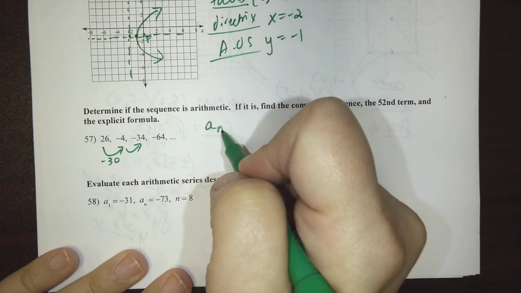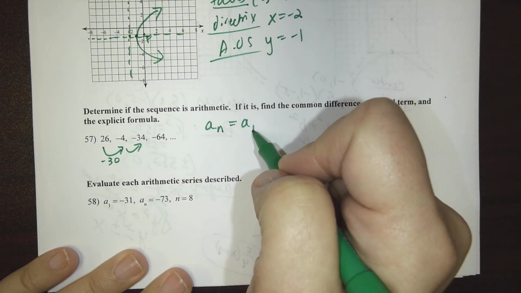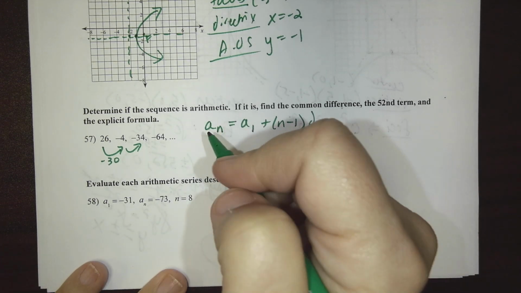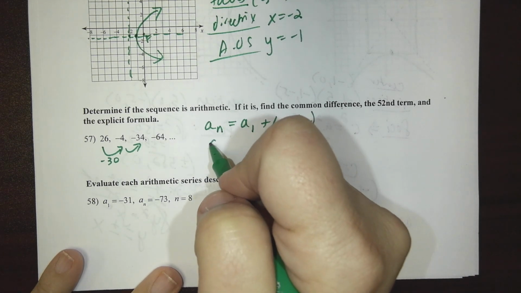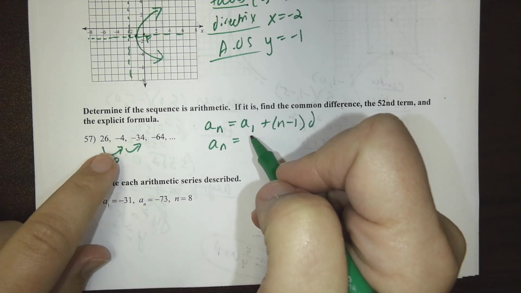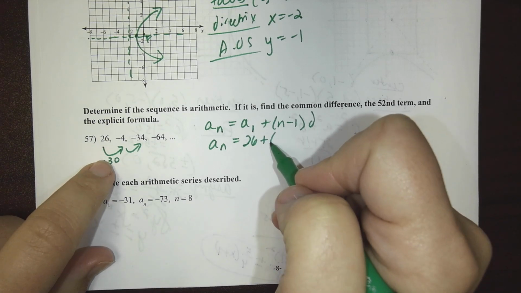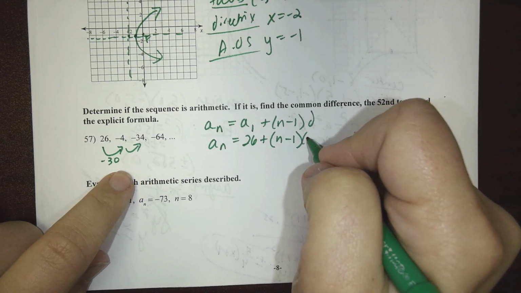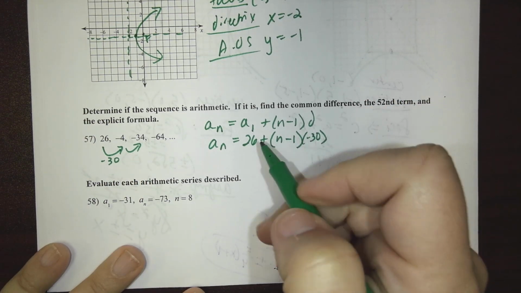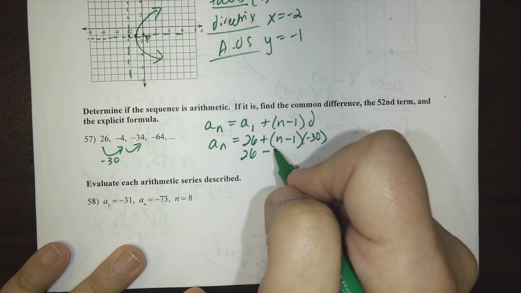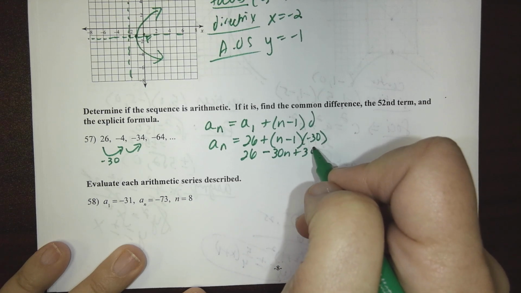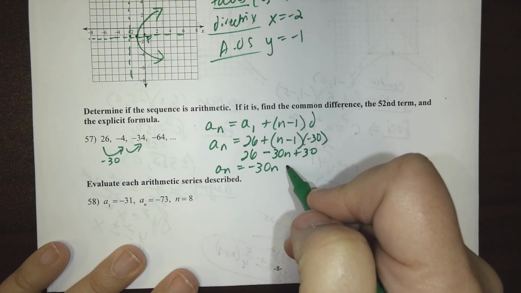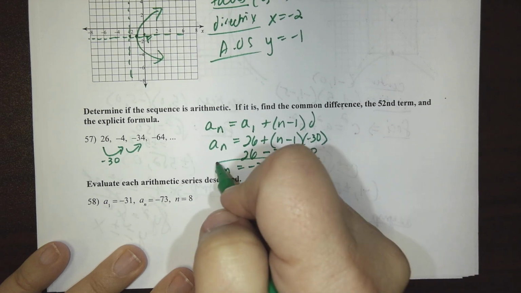So we're going to use the formula a_n equals a_1 plus n minus 1 times d. Put that on your note card. The a_1 is the first term, which is 26, n minus 1, and your common difference is -30. Distributing that would be 26 minus 30n plus 30. So then my formula would be -30n plus 56.